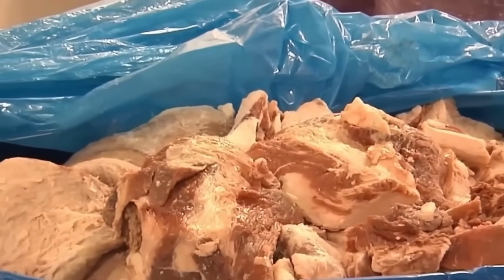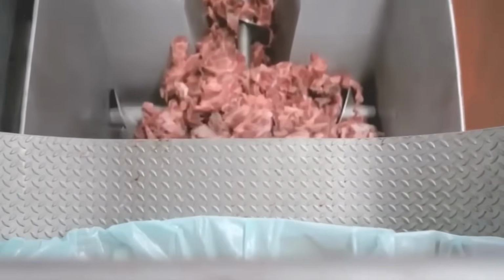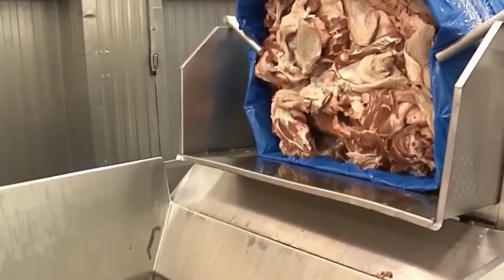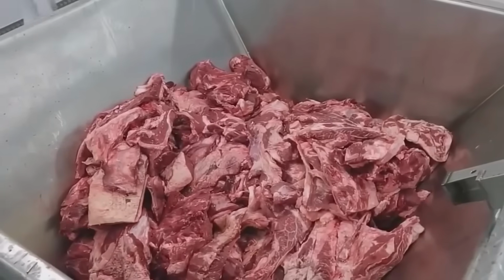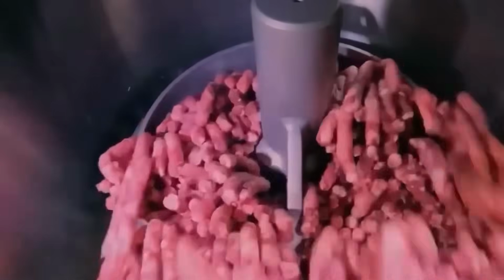The blended ground beef is then conveyed to an automated portioning and forming line. This system uses volumetric piston feeders that inject exact quantities of meat into stainless steel molds arranged on a rotating turret. Molds are machined to tight tolerances to produce consistent diameter and thickness.